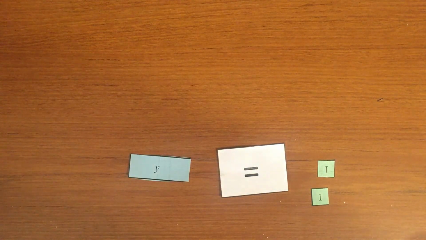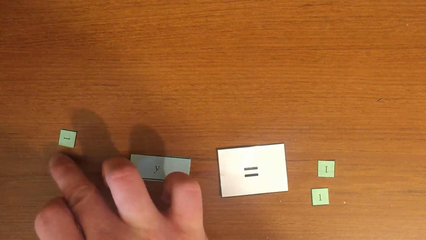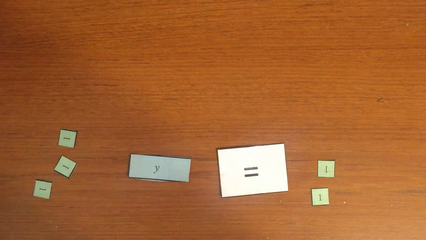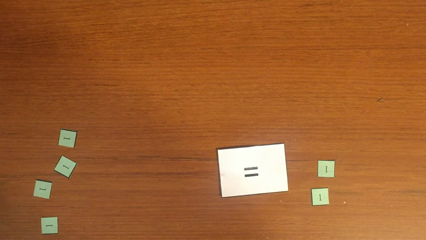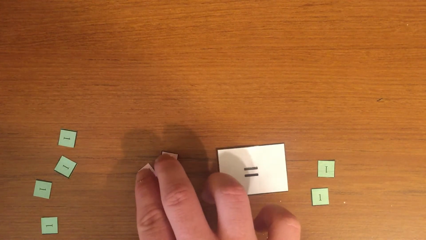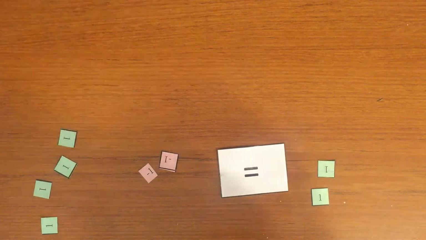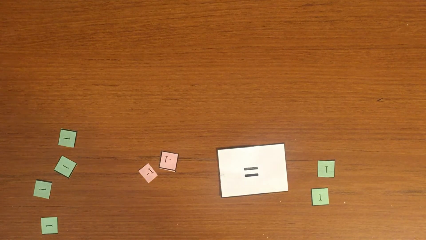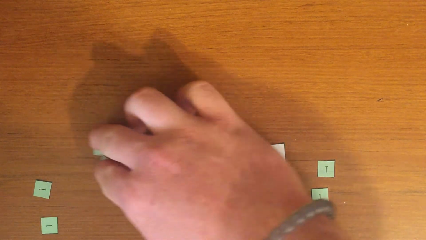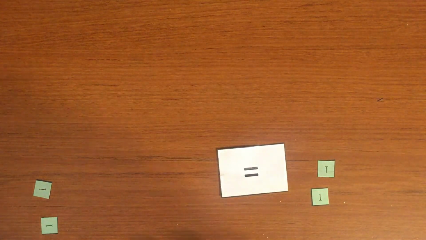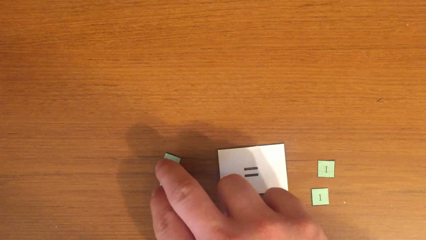So there's 4 x's, so we need 4 1s. And our y equals negative 2, so we need 2 of these. So now we have that 2 of these would cancel out, and we have 2 equals 2.